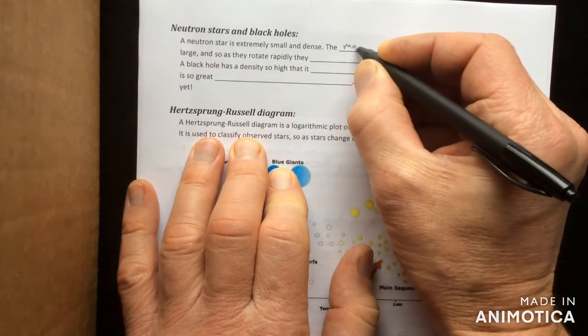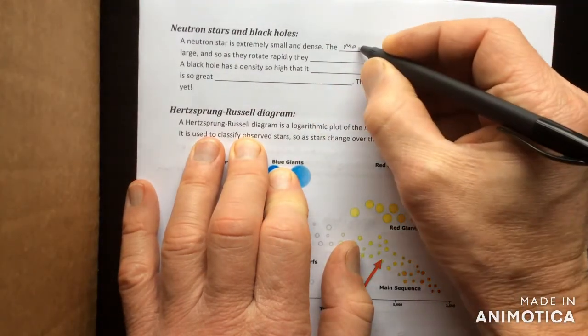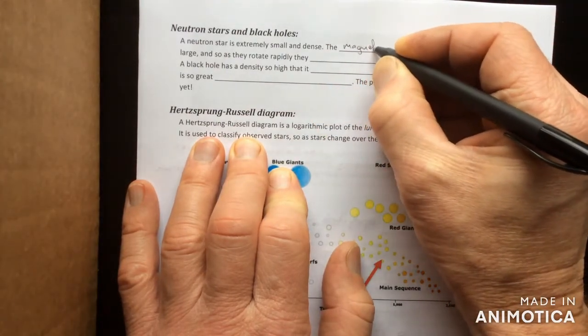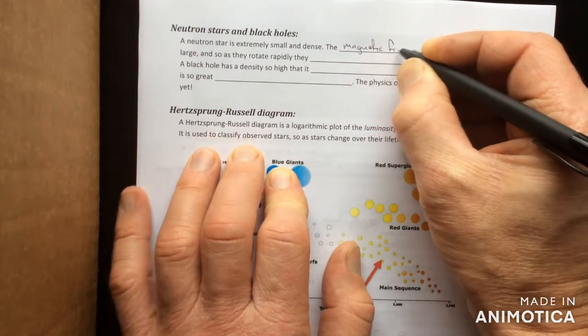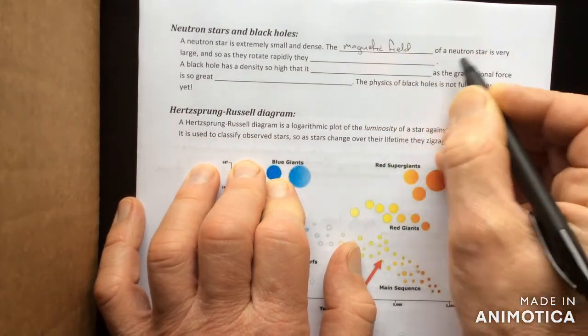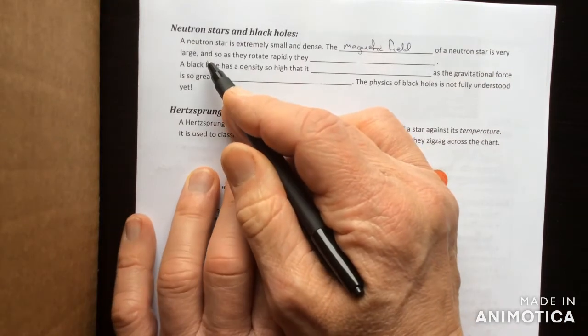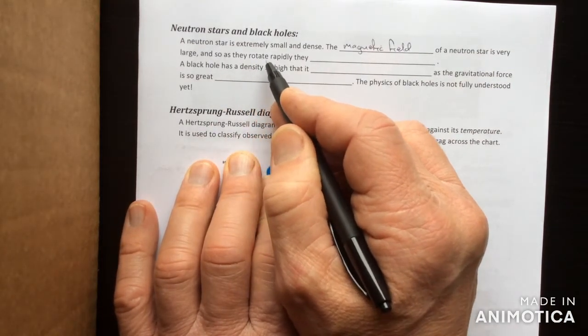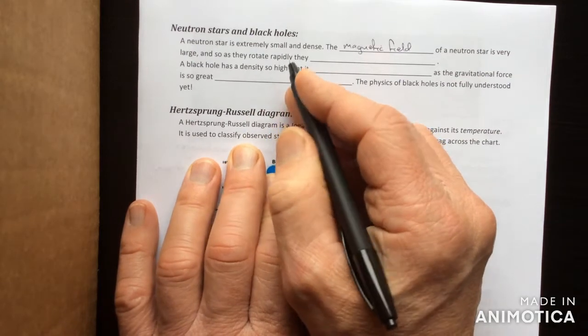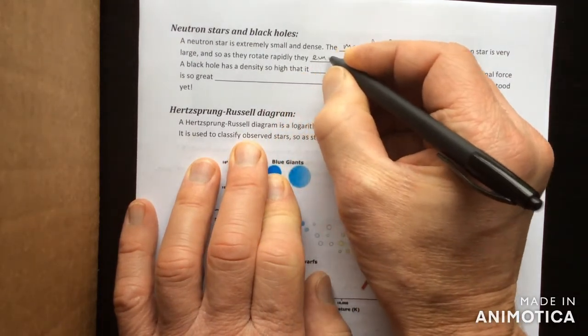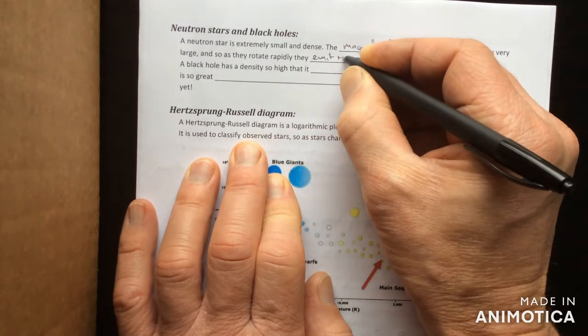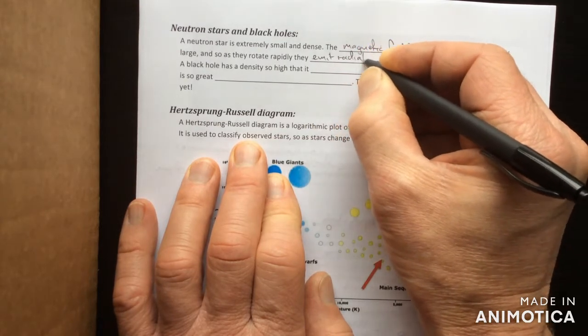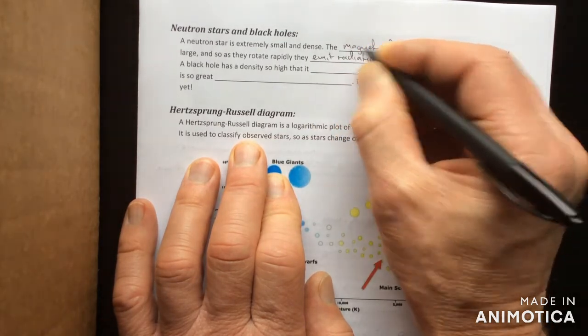What it does have is, as it spins and collapses, it spins very rapidly. What we get is the magnetic field of a neutron star is very large, and they rotate rapidly. Generally, we can pick those up as they rotate. They emit radiation, electromagnetic radiation, I should say.